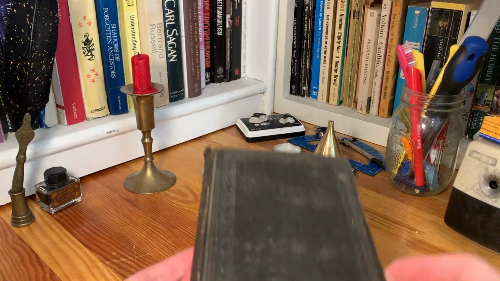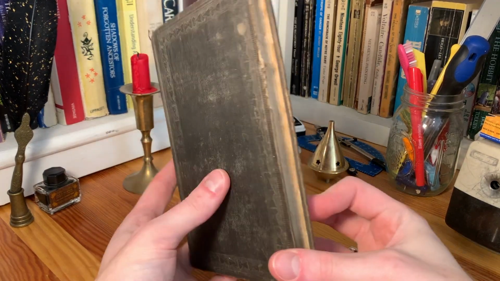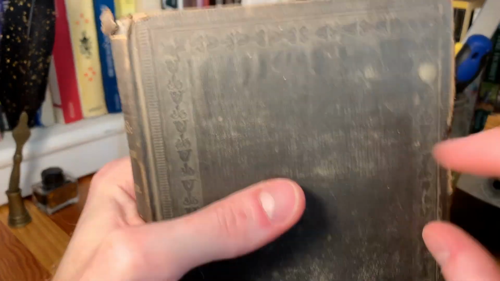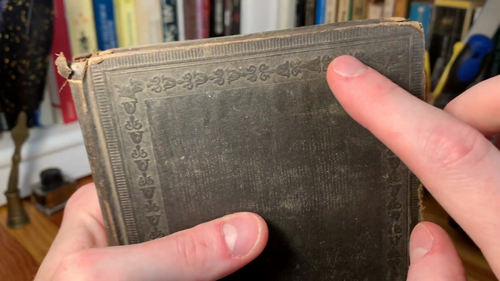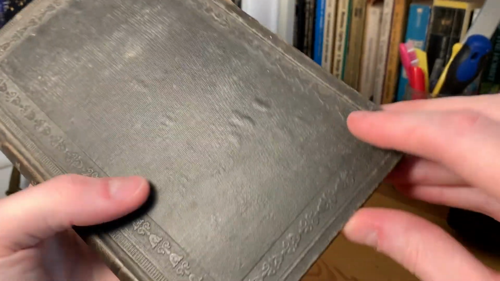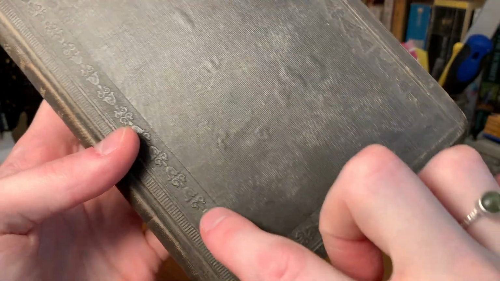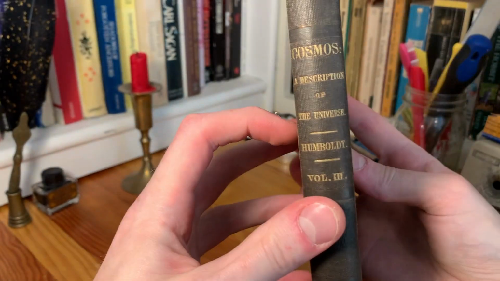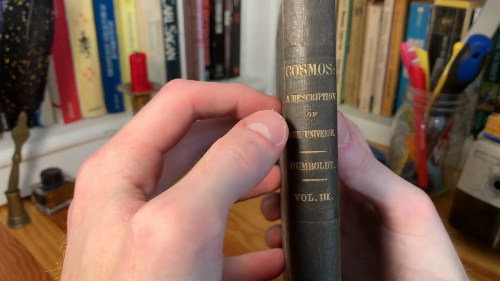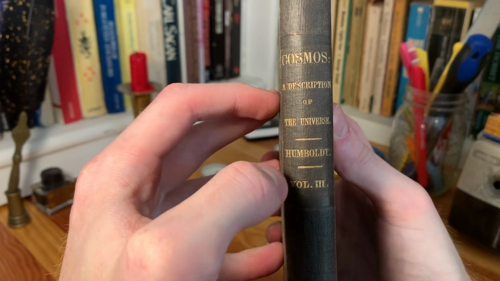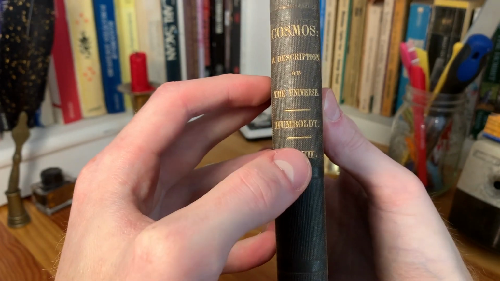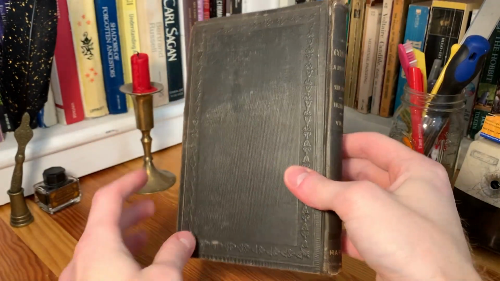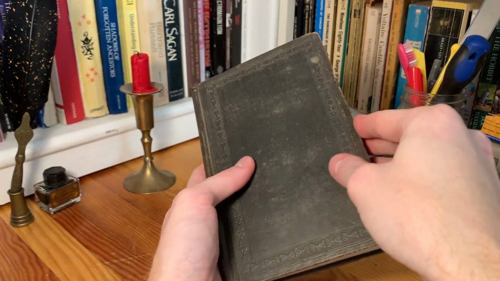Okay, so here we have this kind of dark old book. It's got this pretty border around the edge, this sort of floral design. It's also got two borders there. And this is Cosmos, A Description of the Universe by Alexander von Humboldt. This is volume 3, and it is an English translation since the original is in German. And that same border is on the back there.